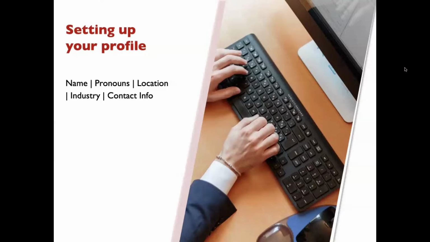Keep in mind privacy concerns when adding contact information to LinkedIn. Exclude your cell phone or personal social media links. You may also want to use an email address dedicated solely to your LinkedIn.